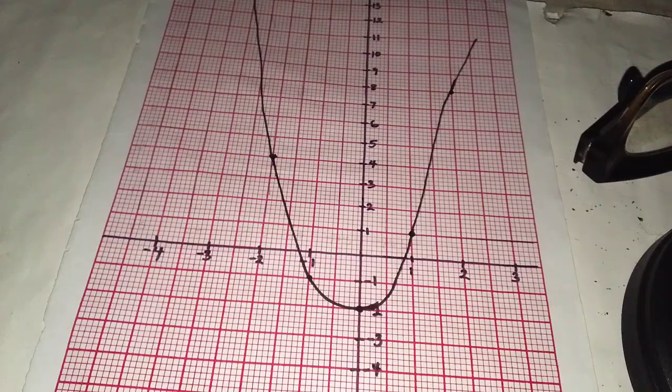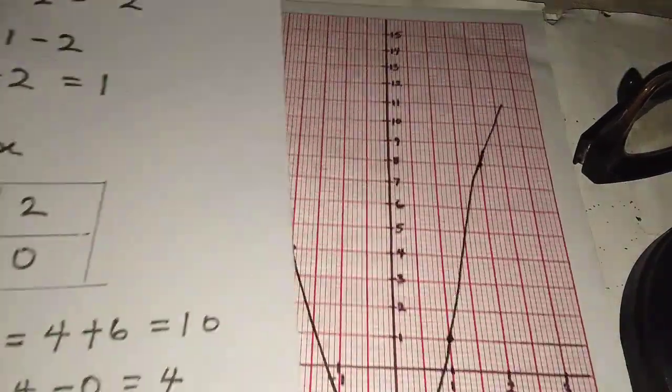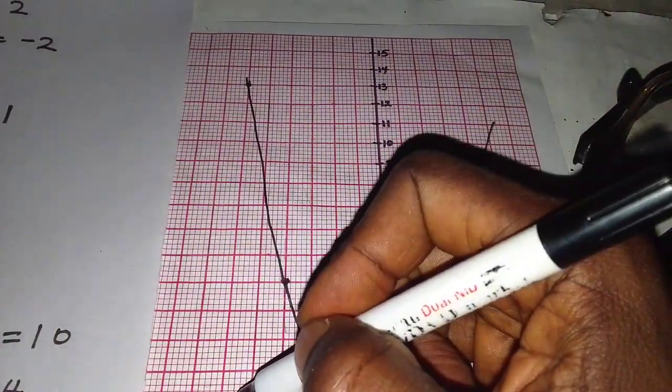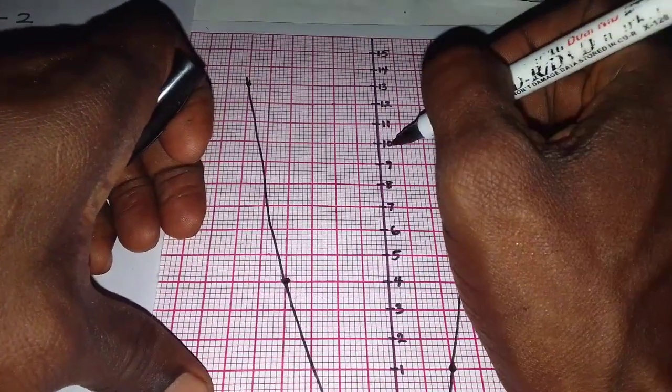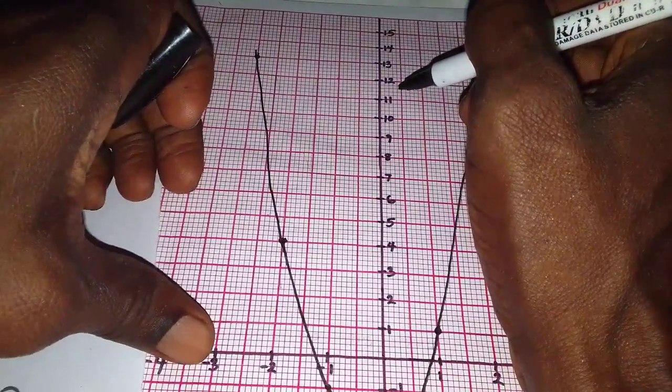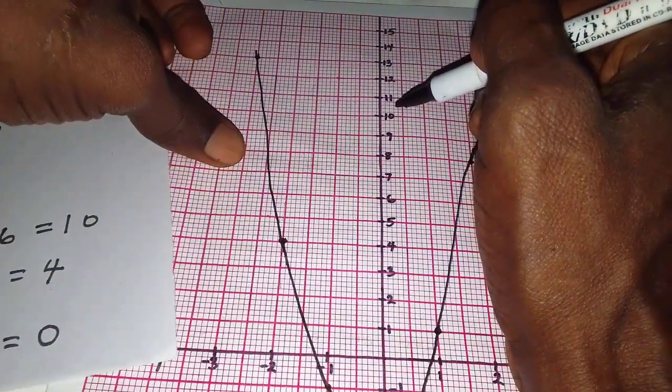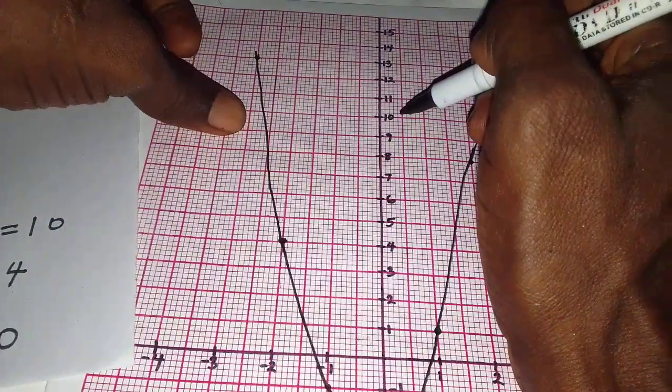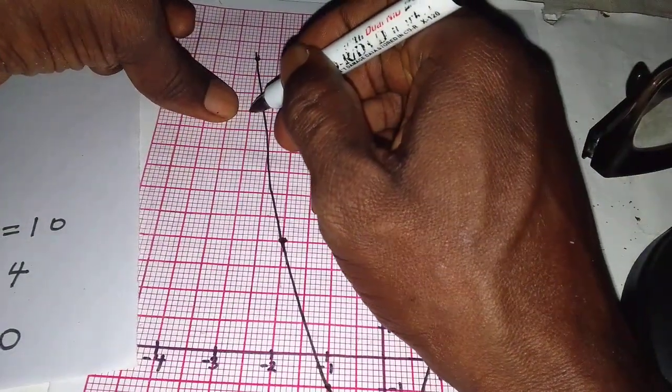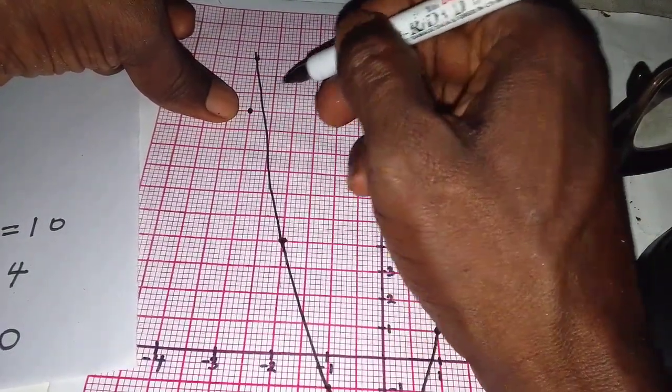So you are now going to substitute. So when x is what? Minus 3. When x is minus 3, y is 10 on this line. And this is minus 3. So on this line, where x is minus 3, y is 10. Both of them meet here. So this is where you are going to mark.